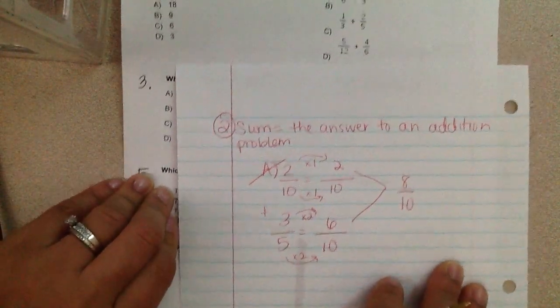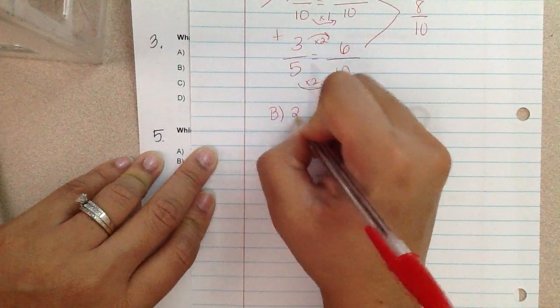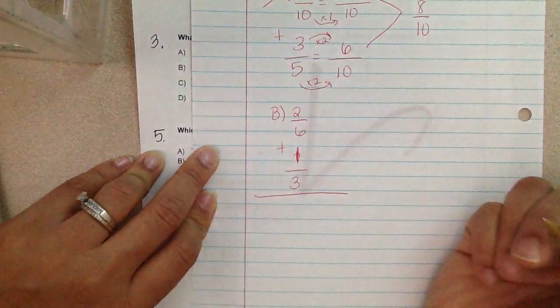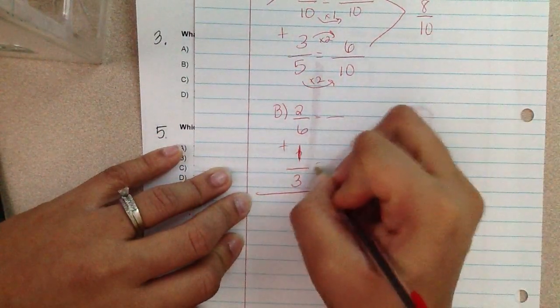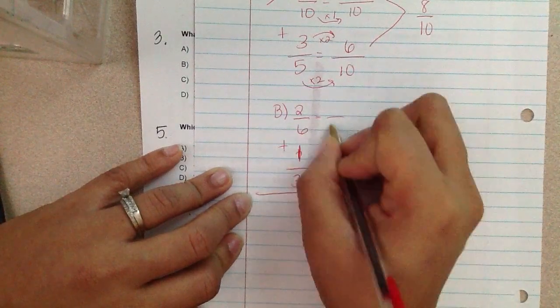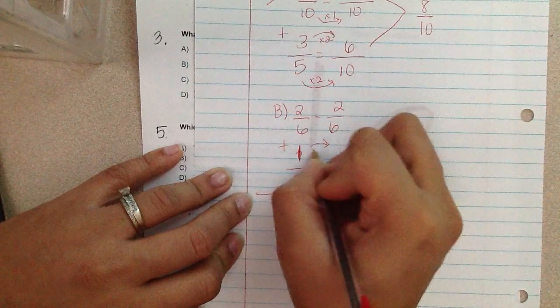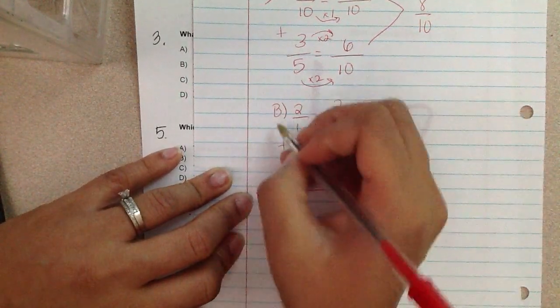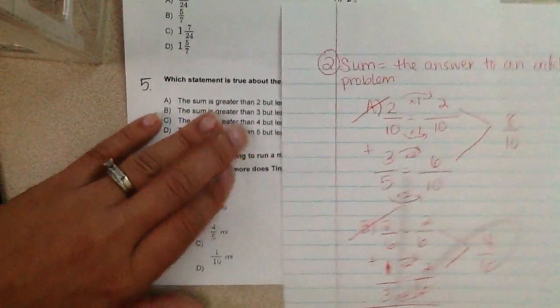I'm going to move on to answer choice B. 2/6 plus 1/3. I can look at that and tell that that's going to be a little bit of a smaller answer, but I'll try it just to make sure. Set it equal to a common denominator. They both share 6, so this remains as 2/6. Here I multiplied by 2, so I'm going to multiply my top by 2. So I get 2/6 plus 2/6 is 4/6. Again, that is not more than 1, so that's not an answer choice. I've marked it down to C and D.